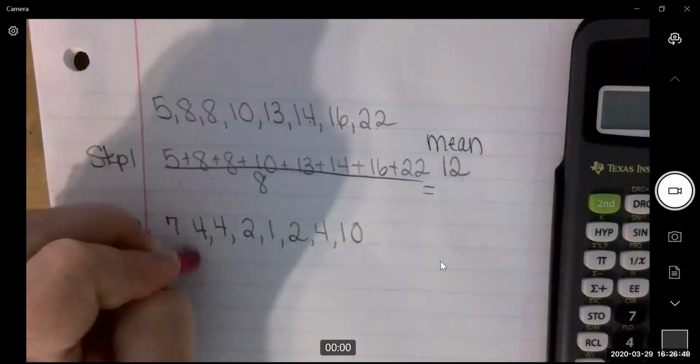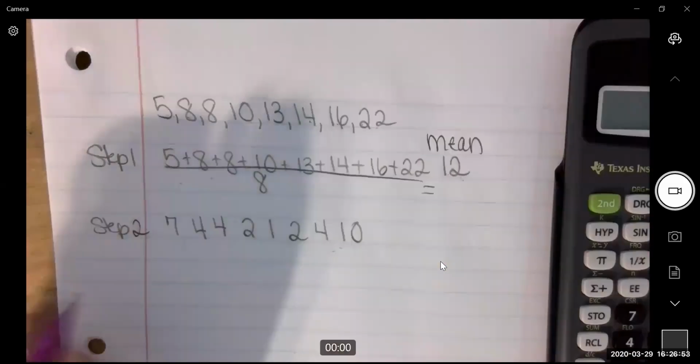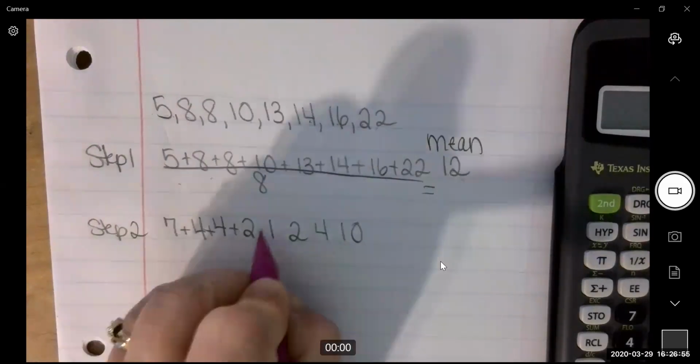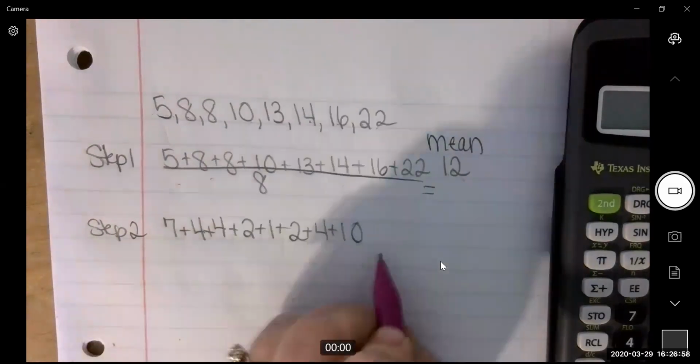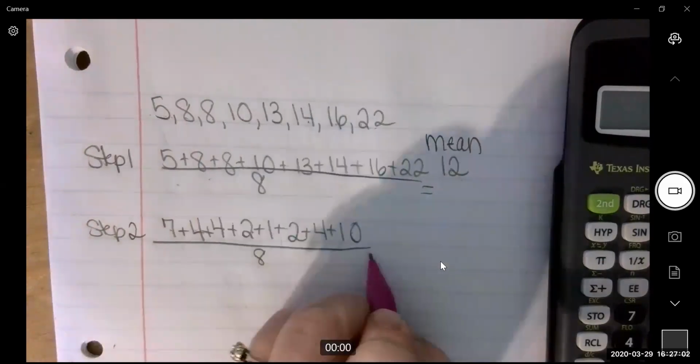Oops, that should all be plus signs in there. I'm so sorry. Let me fix that. Plus, plus, plus, plus, plus, plus, plus. All right, so we still have 1, 2, 3, 4, 5, 6, 7, 8. We have 8 pieces of data.